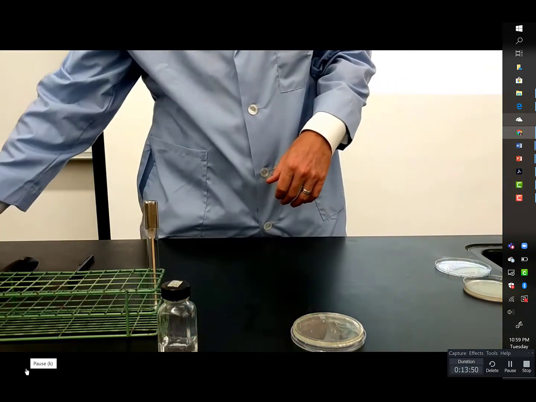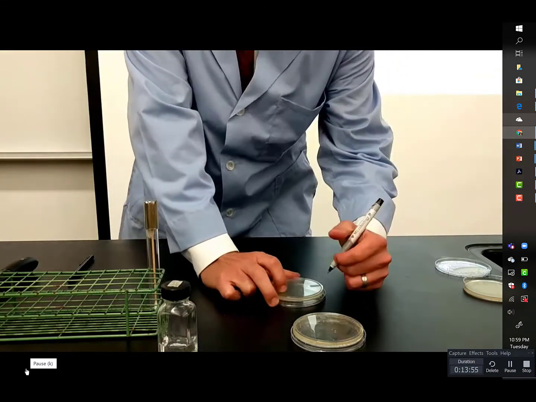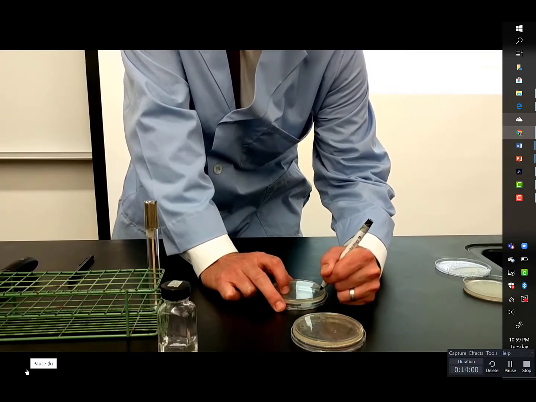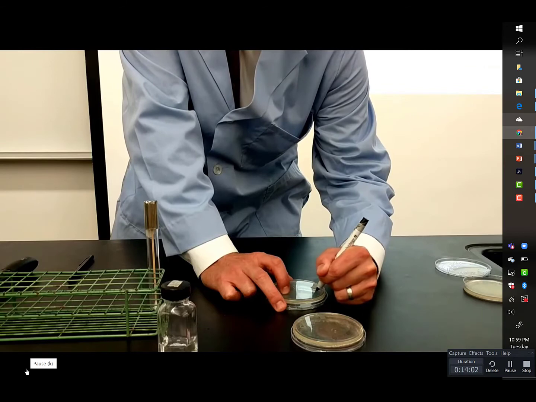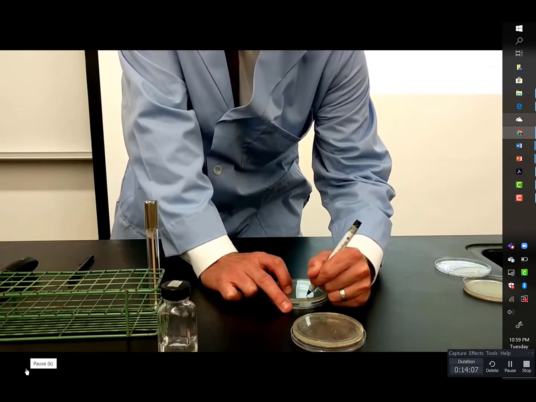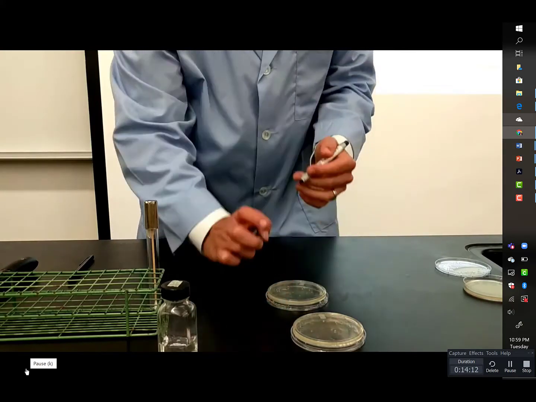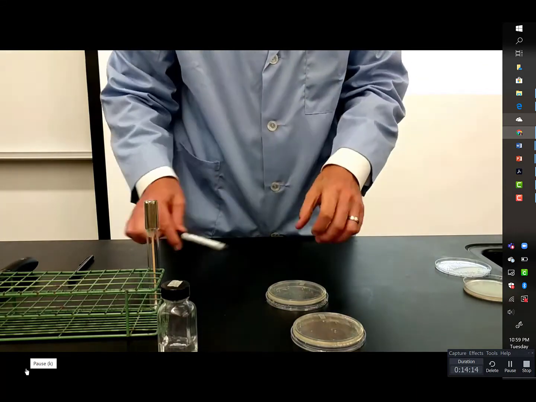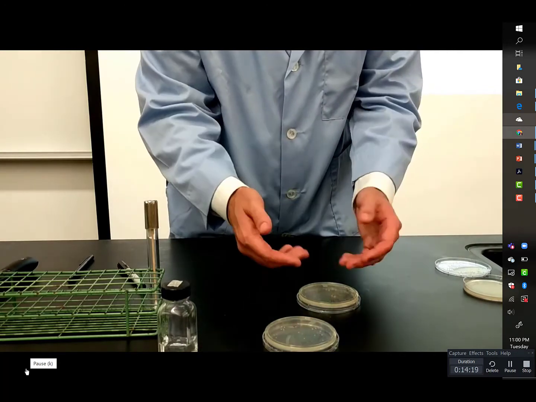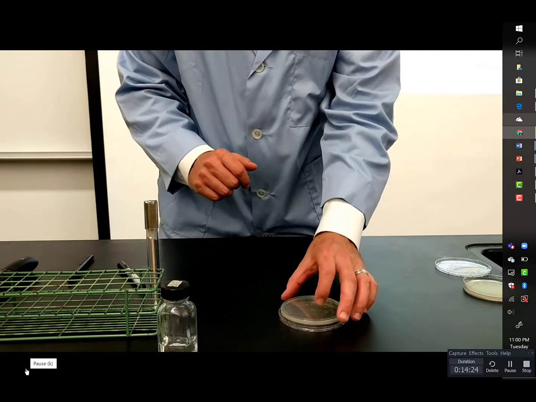Also, I would like to try another sample for good measure. Let's try, how about a shoe? How about my left shoe? Why not? So I'll go ahead and sample the bottom of the shoe. All right. I would expect that we're going to get a very different sample from the cell phone, which I'll set aside over here, and then the bottom of a shoe.